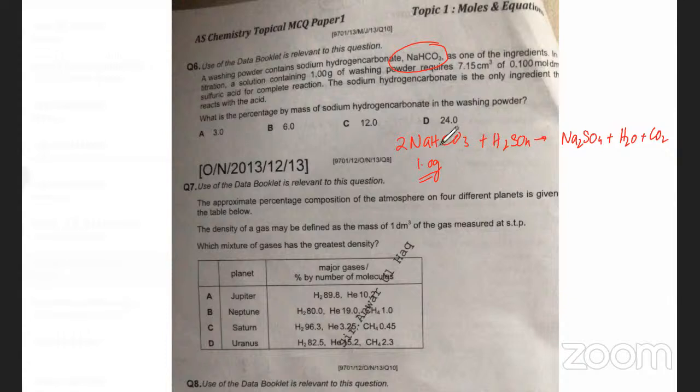Now, this is 1 gram. And remember, it's impure, so you can't use this in the formula. For sulfuric acid, can you figure out the moles? The volume and concentration is given. That's 0.1 mole per dm cube multiplied by the volume, which is 7.15. That should be in dm cube, so divide by 1000. How many moles is that?